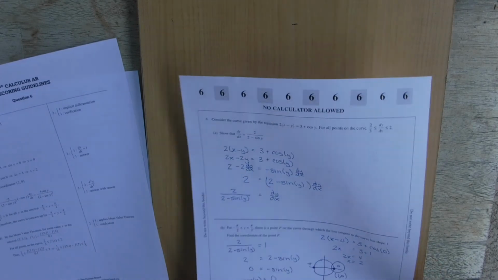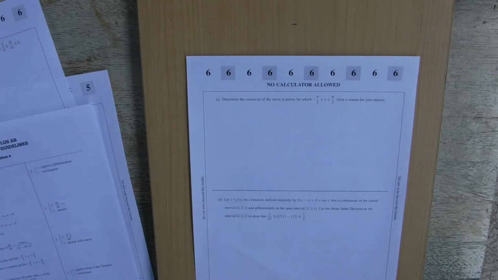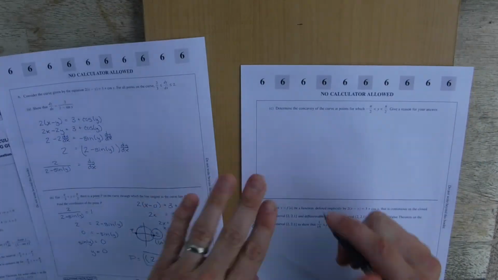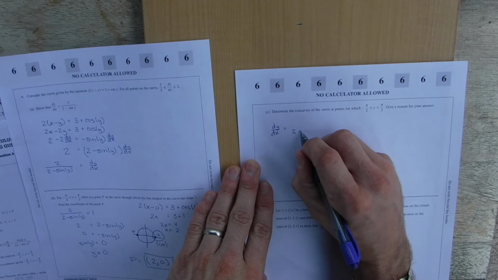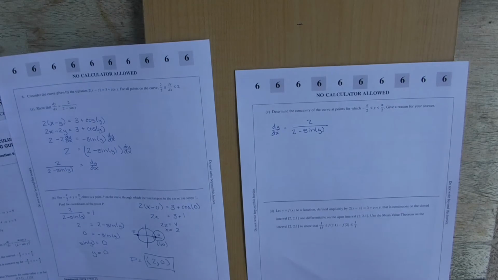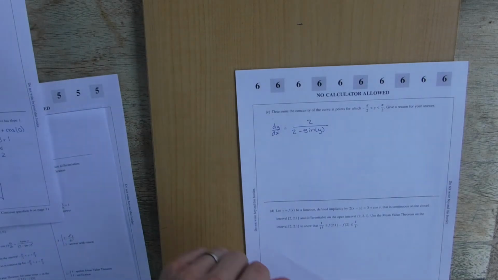Alright, question C. Determine the concavity of the curve at point. Okay, so what is the concavity of that range? So that is the second derivative. So what I'm going to do is take my first derivative and take the second derivative. Alright, this is going to be a little sloppy, but here we go.